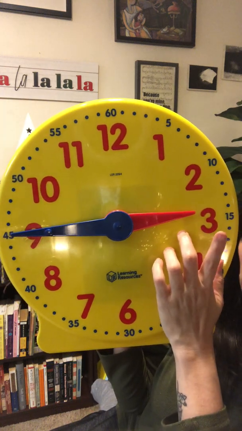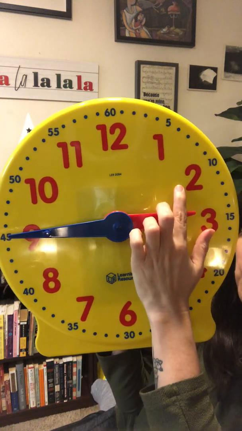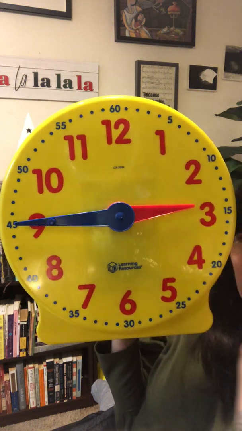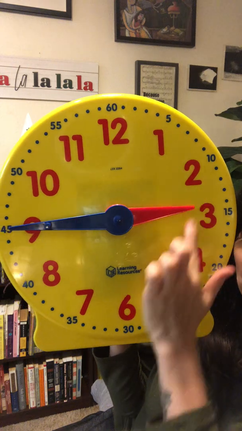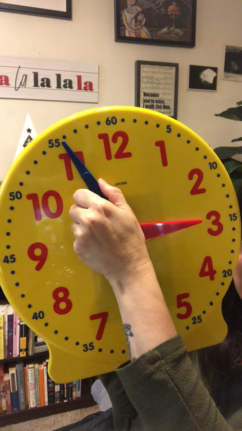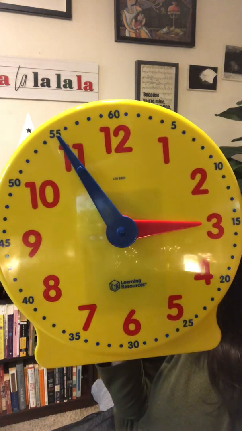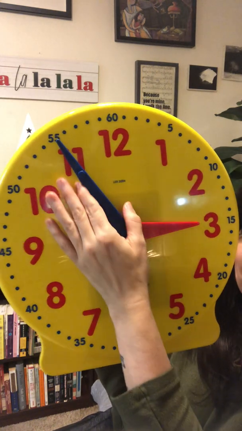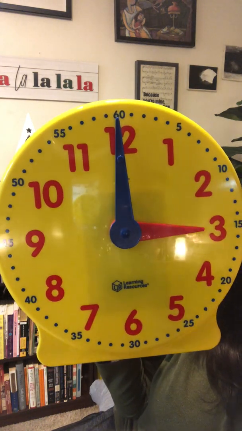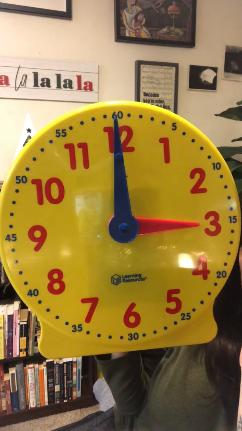Even though it looks so much closer to 3, it's still in the 2 o'clock hour because this has not made it all the way up. So it is now 2:45. What time is it now? 2:55. And what time is it now? It's 3 o'clock. Nice job, third graders.